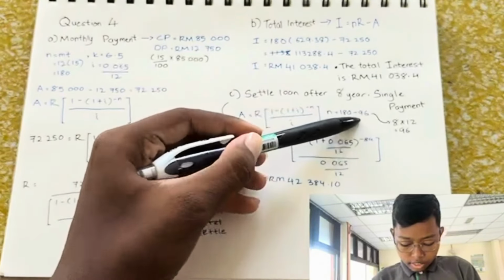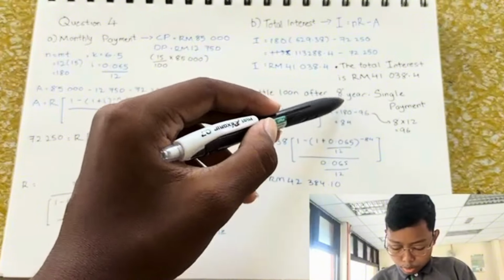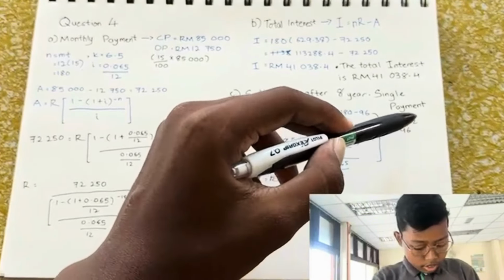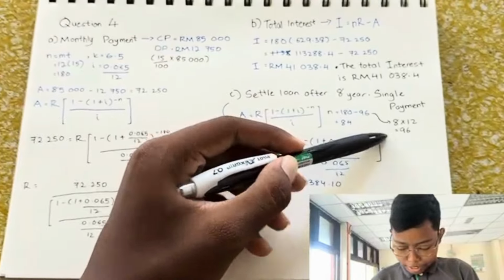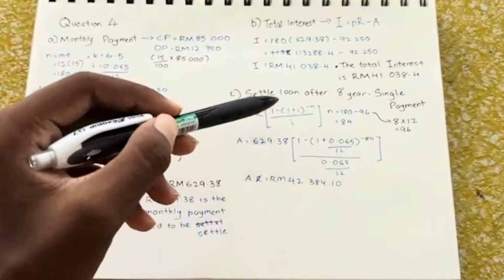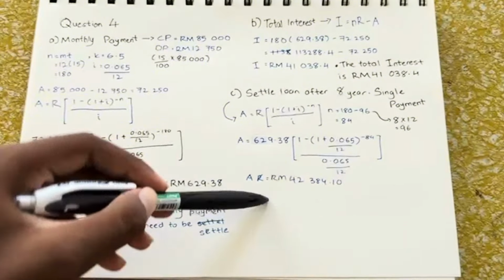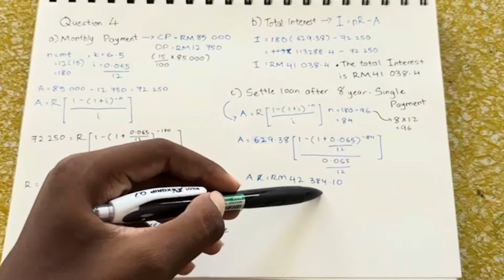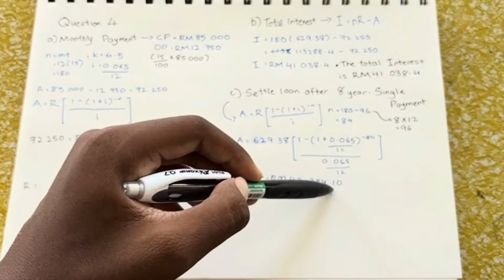To get 96, it is 8 years times 12, and we get 96. And then we just put in this formula and we get the total amount is 42,384.10.